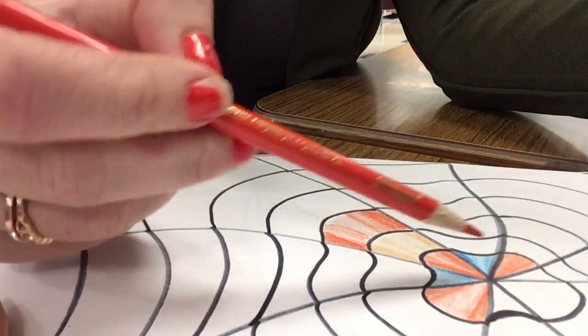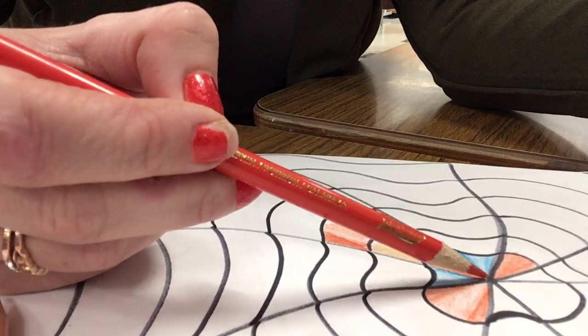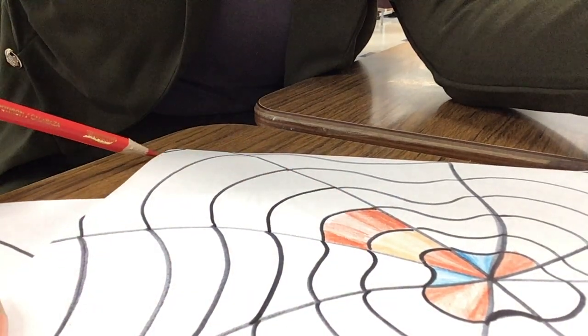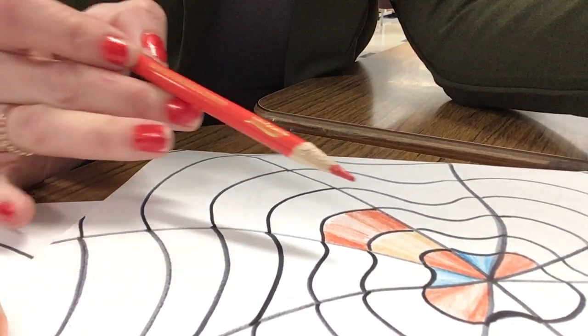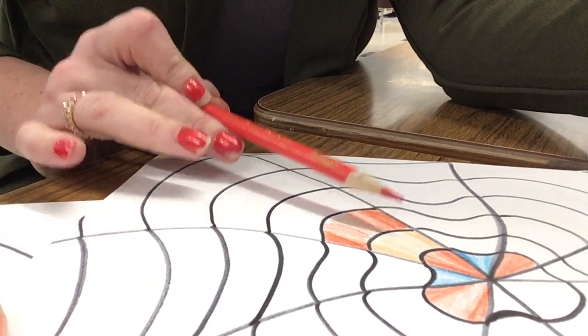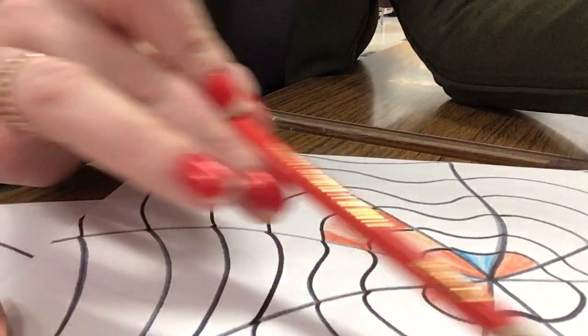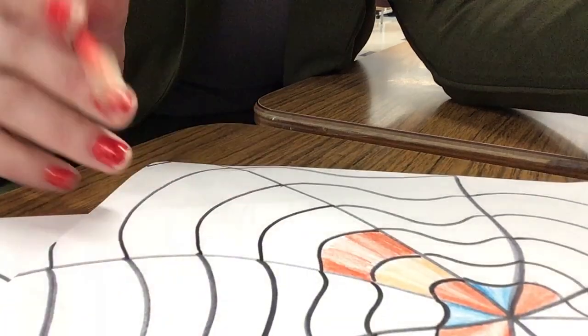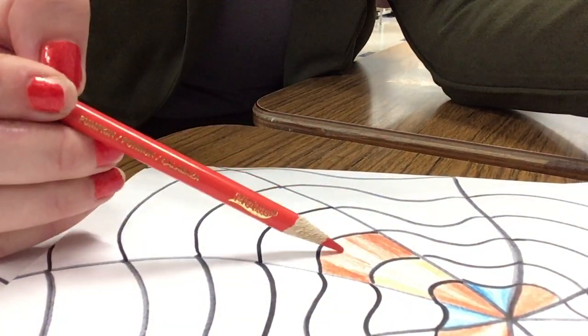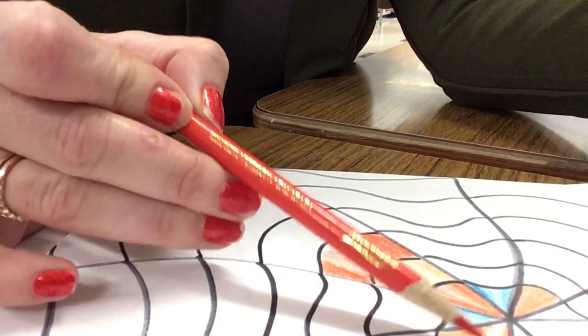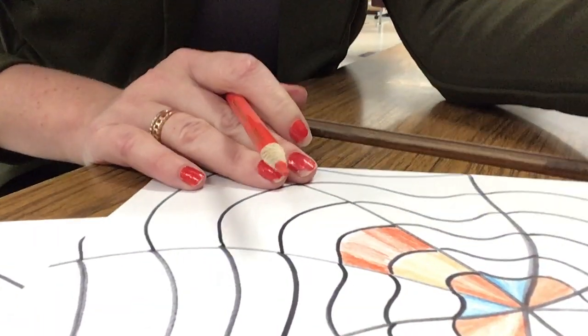So you have a pattern that goes from the center out to the very edge, and a pattern that repeats all the way around the center. So it'll be like orange, peach, orange, peach, orange, peach, and orange, blue, orange, blue, orange, blue.